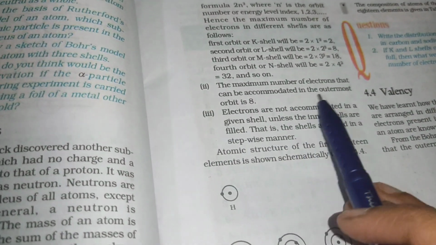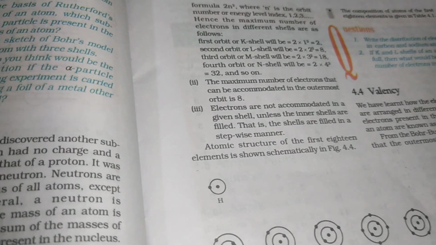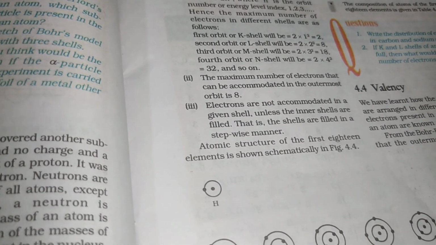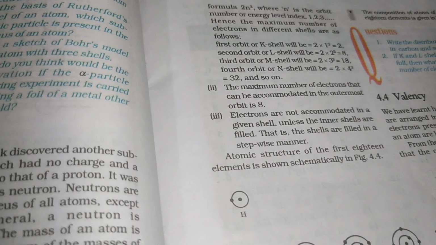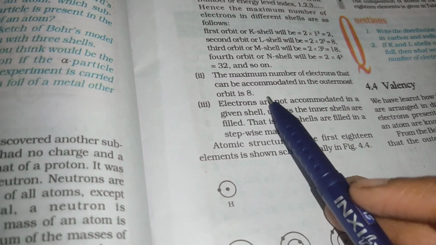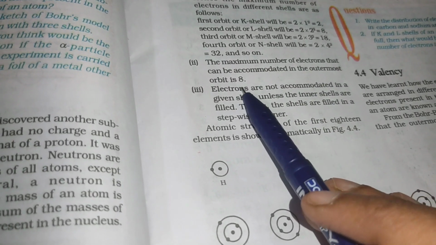The maximum number of electrons that can be accommodated in the outermost orbit is 8, because 8 is the stable electronic configuration. So the maximum number of electrons that an atom can accommodate in the outermost orbit is 8.